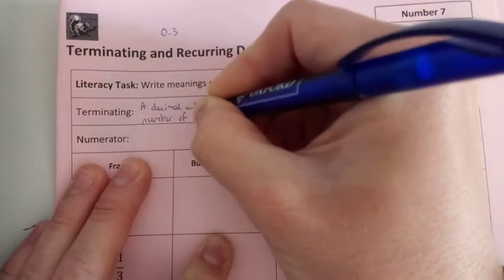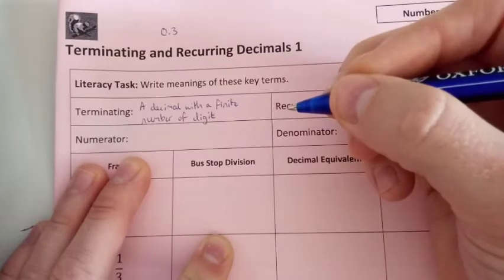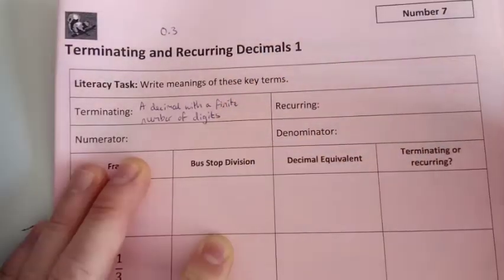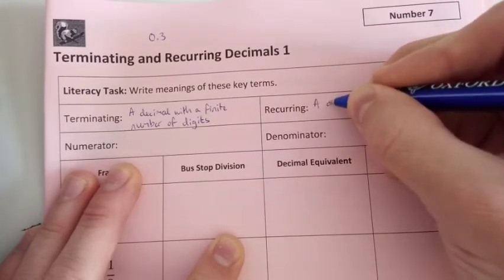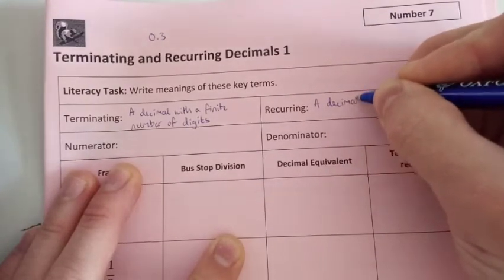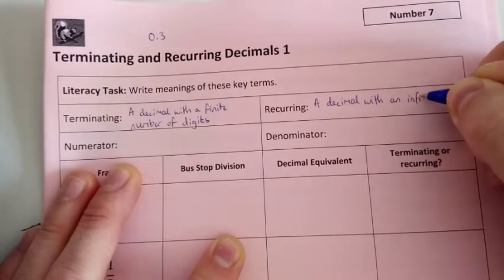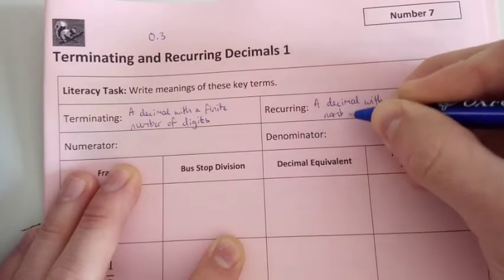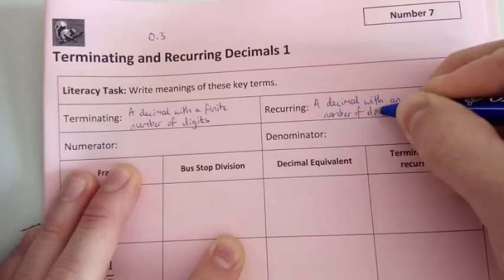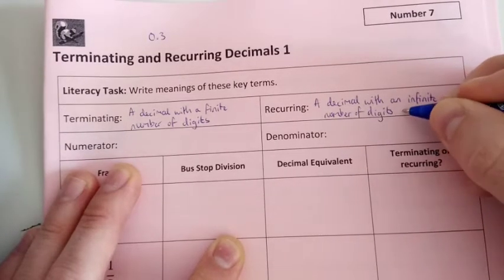And that word finite is the opposite of infinite. Okay, so it means it just has a set number of digits. A recurring decimal is a decimal with an infinite number of digits. And it also has a recurring pattern.